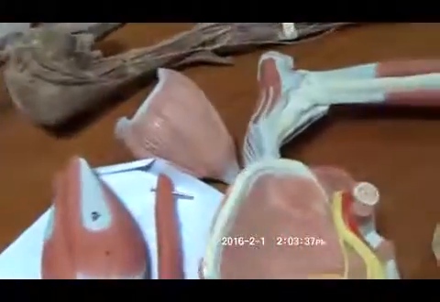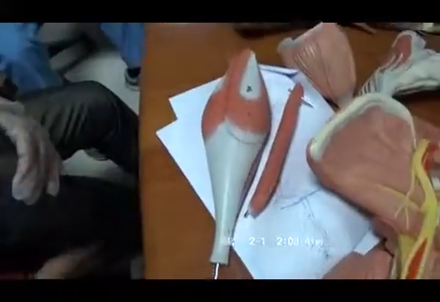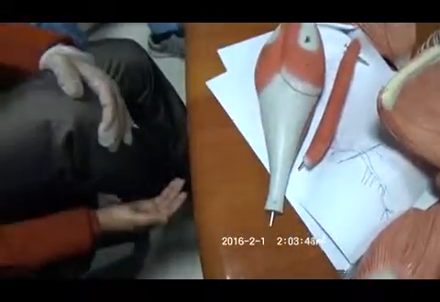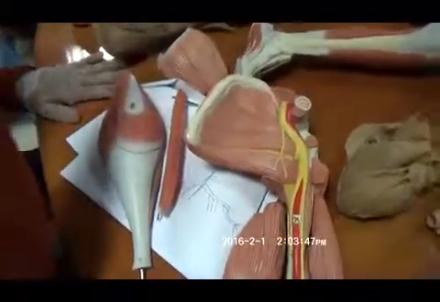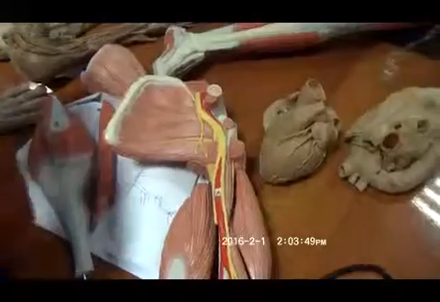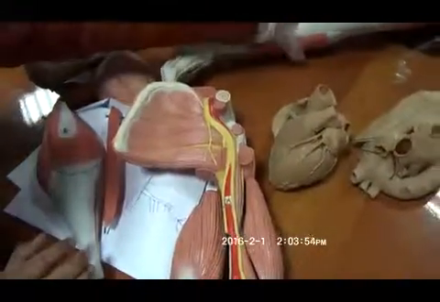So posterior tibial continues as medial plantar, whereas peroneal continues as the lateral plantar artery. The peroneal, on the lateral compartment, goes behind the lateral malleolus and again enters the sole of the foot as the lateral plantar artery. But much of the supply to the foot is by the medial, and even by the dorsalis pedis artery. Clear? So that is about the arteries in the leg.